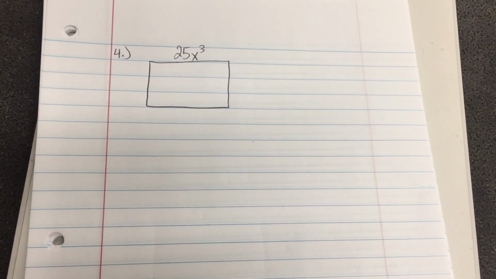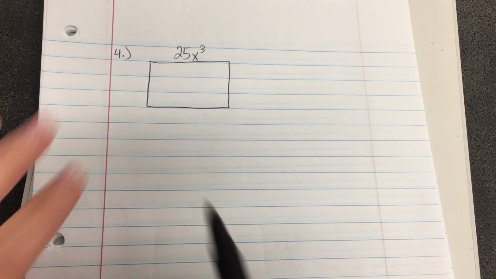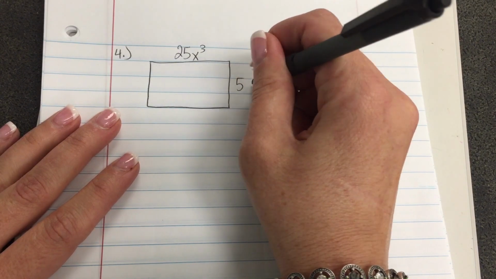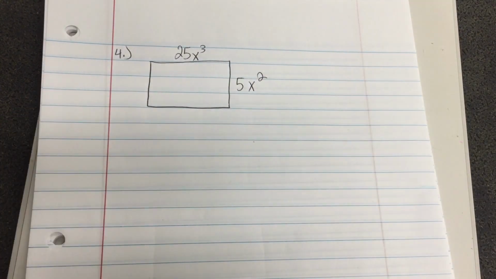So, number 4, let's go back. Let's reread what number 4 says. It says a rectangle has a length of 25x cubed and a width of 5x squared. Find the area in square units.